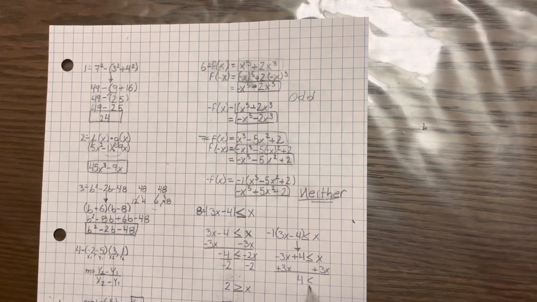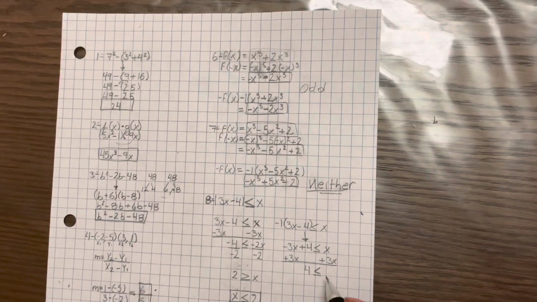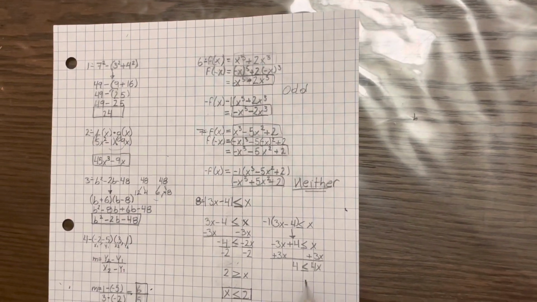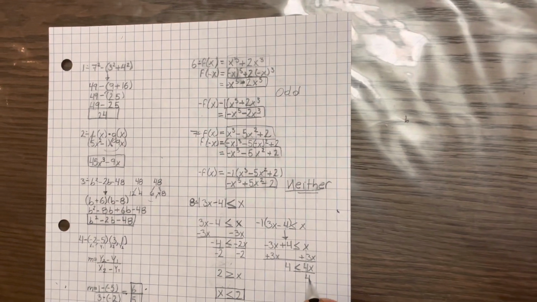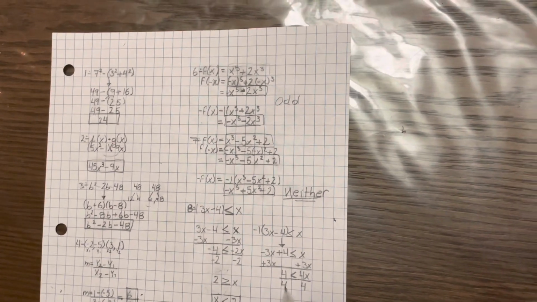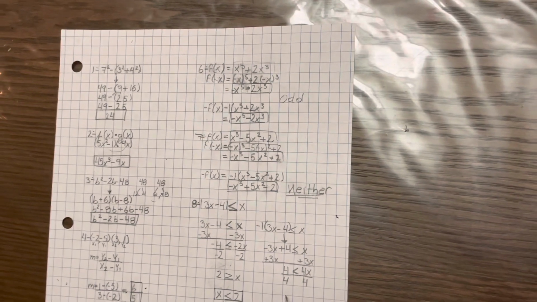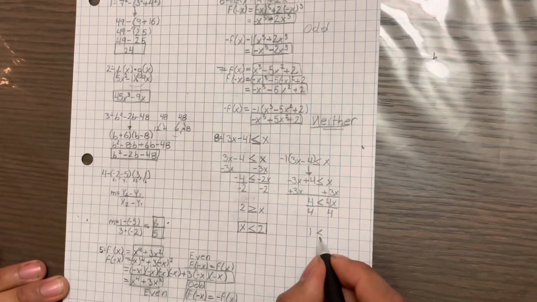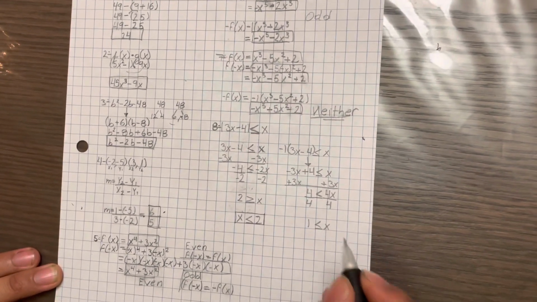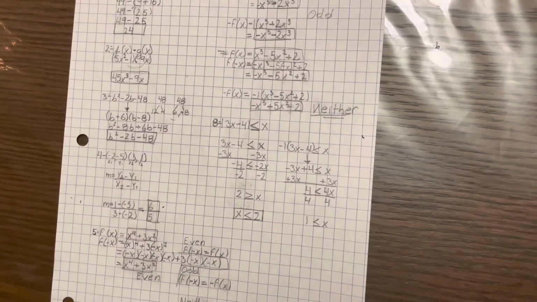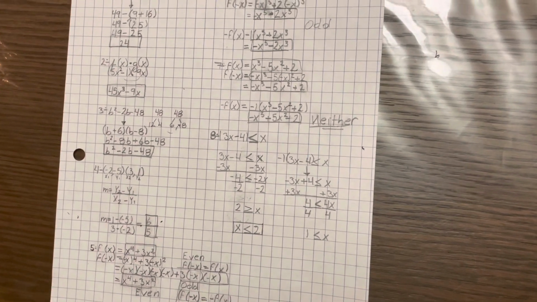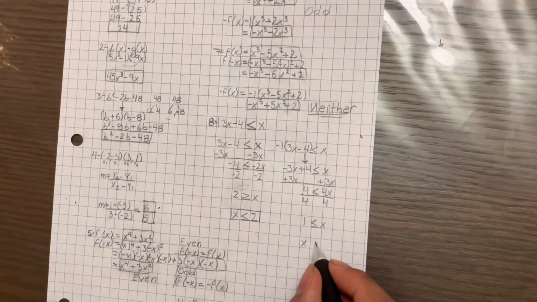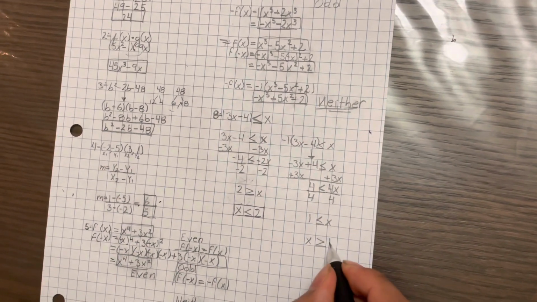This turns out to be 4x. Then divide to get rid of the x. And you would end up with the answer of 1 is less than x. And in this case, it doesn't switch it since you're not dividing by a negative. And it would be x is greater than 1.